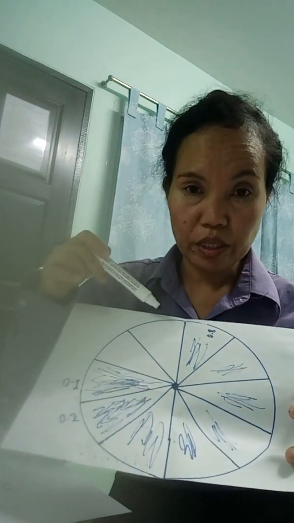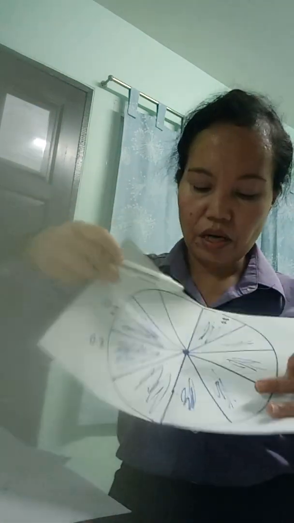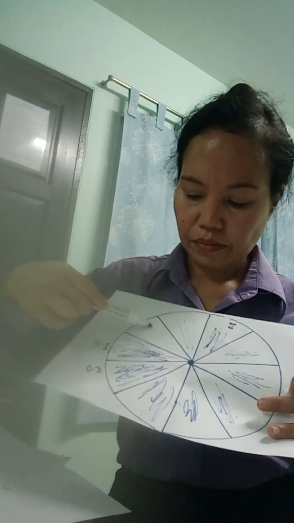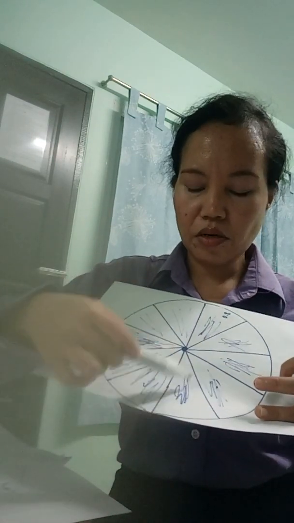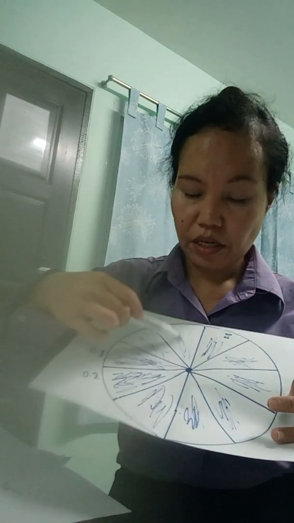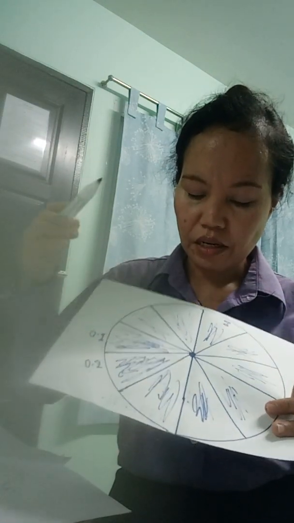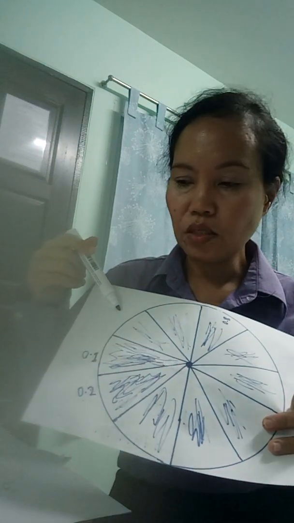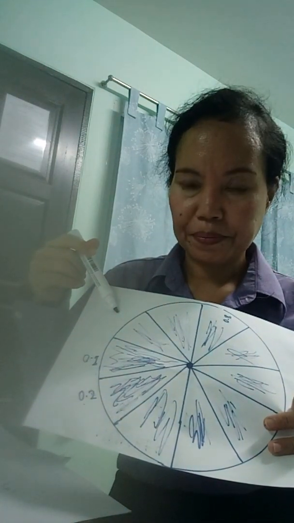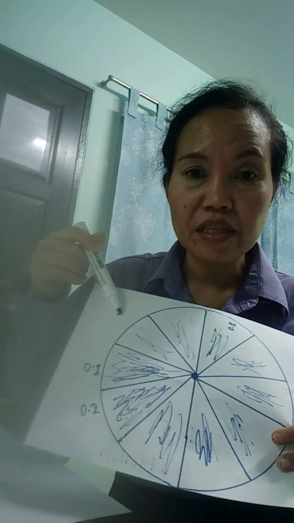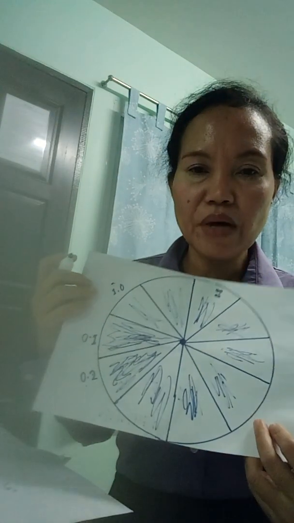And 9, 0.9. And finally, if all 10 slices of cake are shaded, this one here is what? 1.0. Very good. So these are the decimal values of each slice of cake.